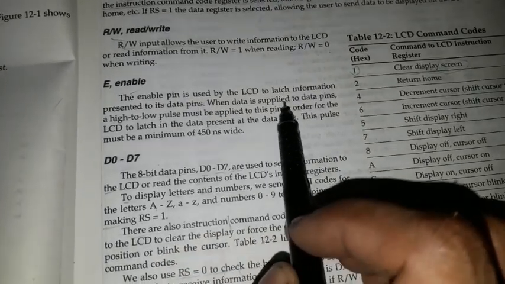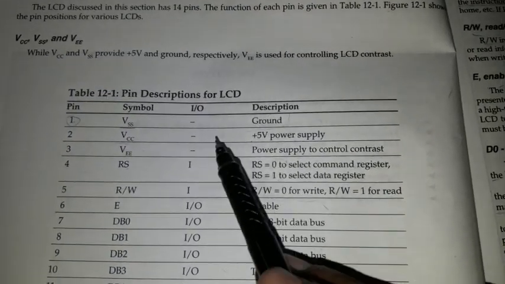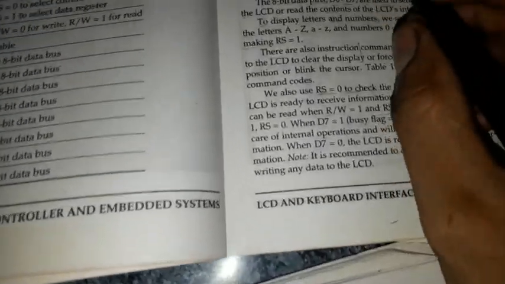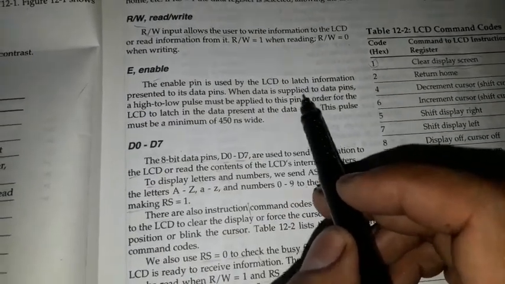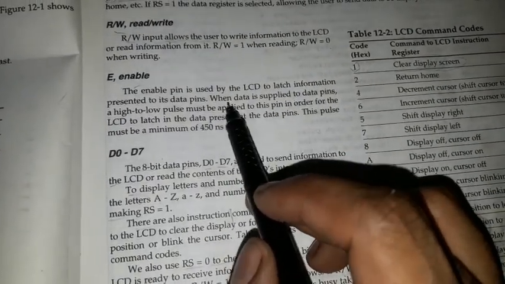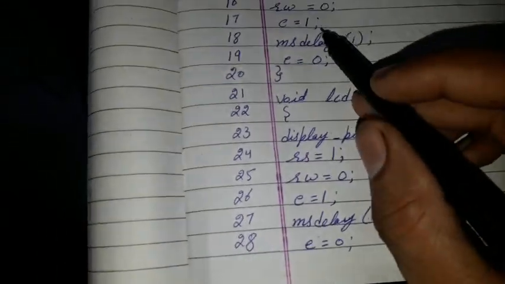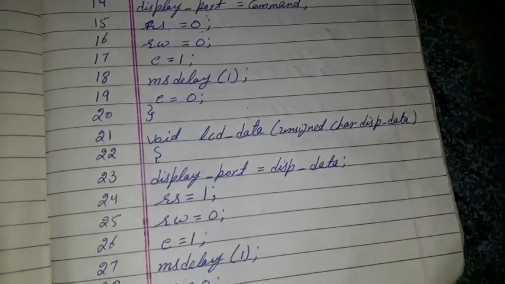You can see in the data description pins we have enable. For latching the information we use 1, and for holding the information we use 0. So the information is latched when it is 1, and after some millisecond delay it will be 0.